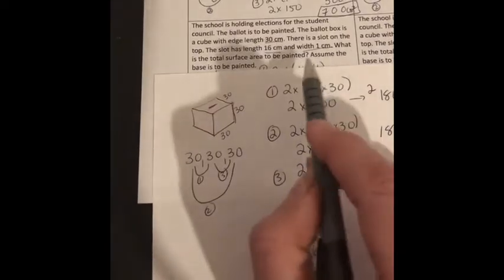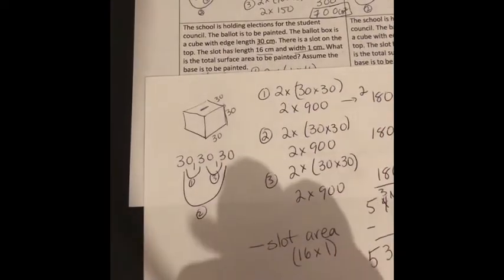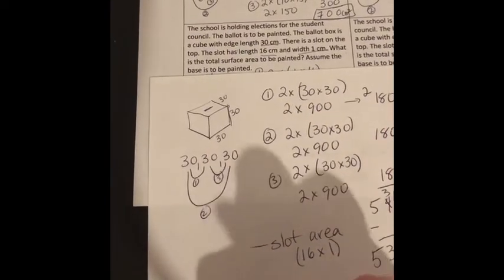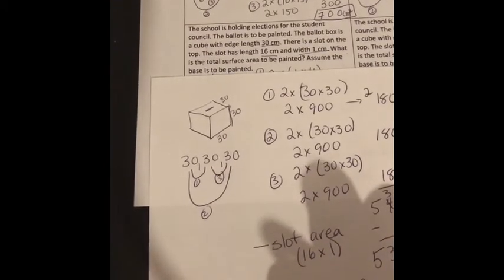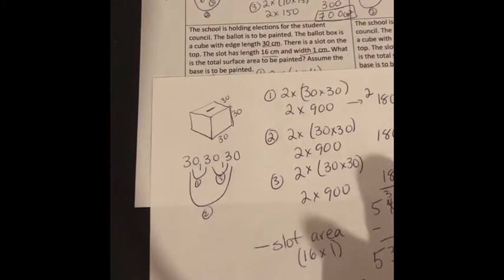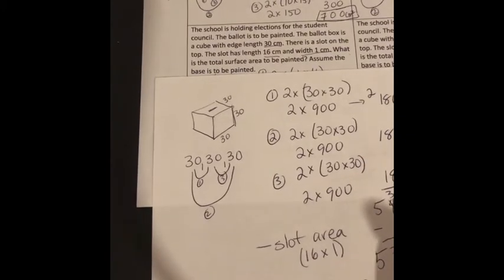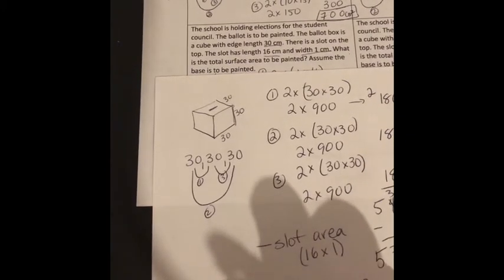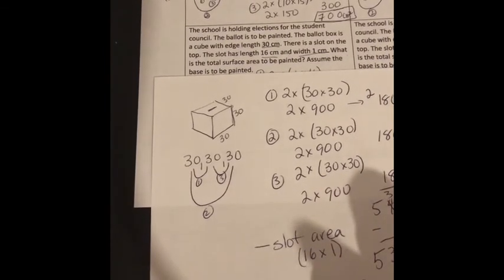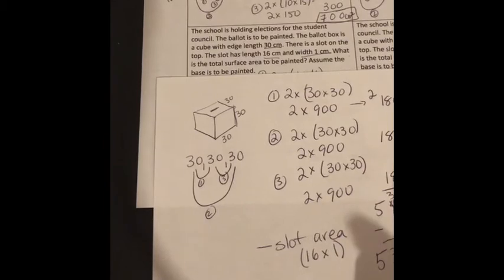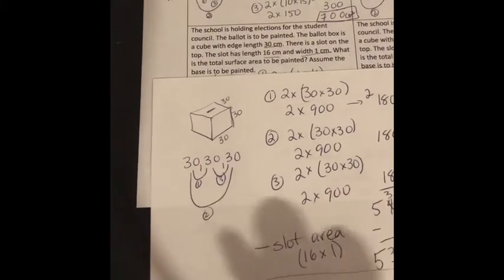So the question asked, what is the total surface area to be painted? The total surface area to be painted is 5,394 centimeters squared. That's the answer.